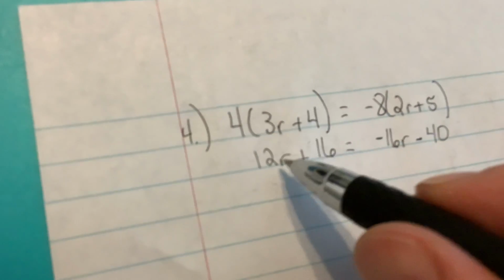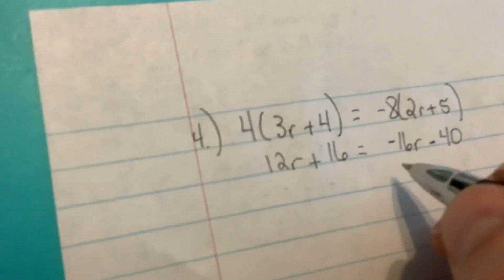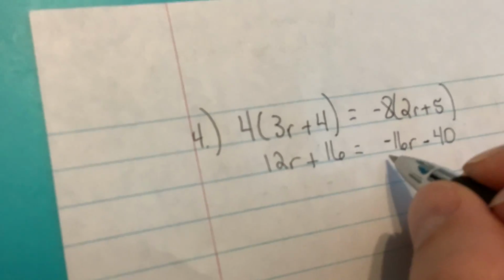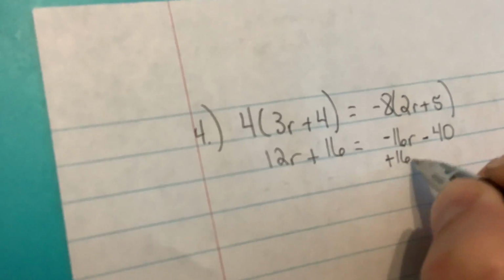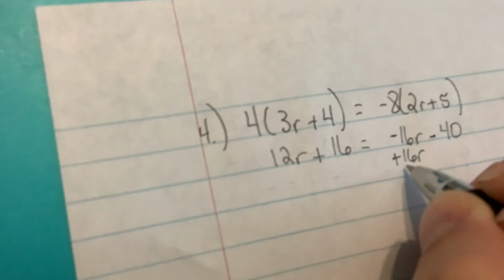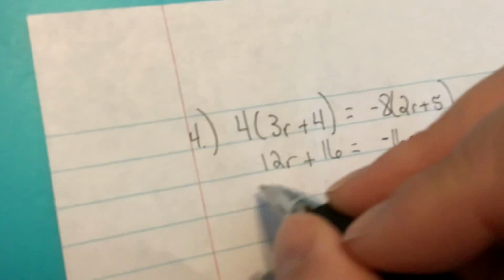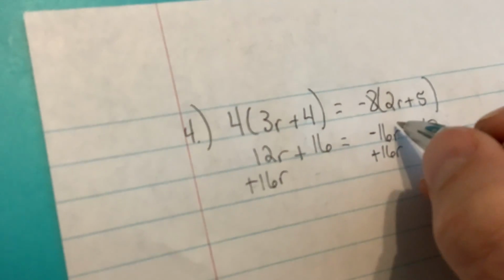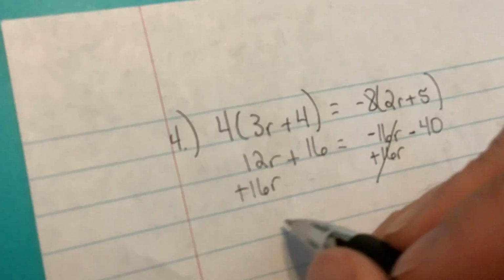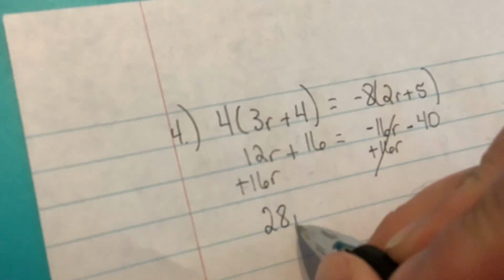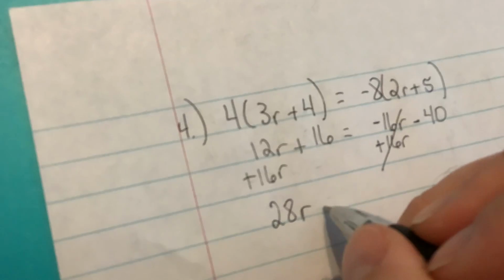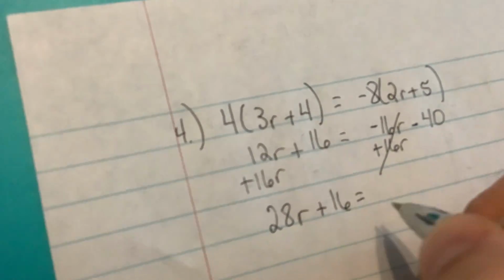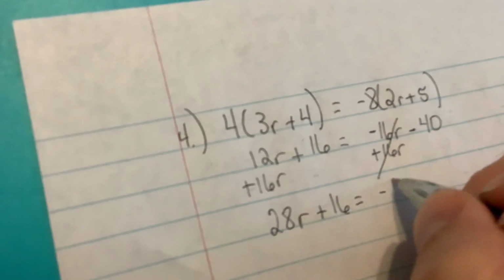We got two sides. Each one has an R. Each one has a number in this case, but let's go ahead and move the R. Now this is a negative, so the opposite of that is to add it. So we're going to add it over here. Right? So those cancel out. This becomes 28R. We didn't do anything to the 16. And then over here, we're left with negative 40.